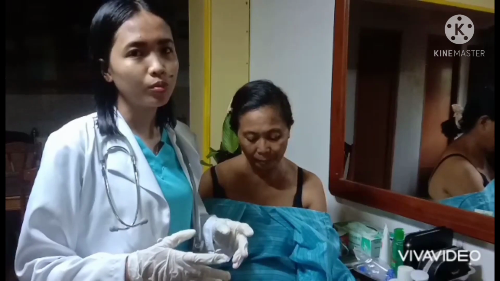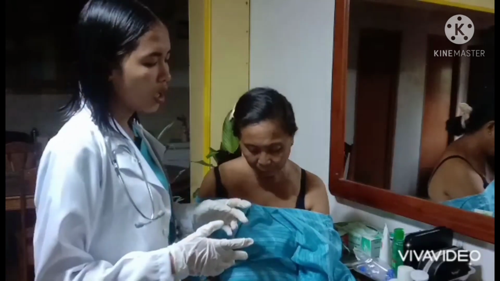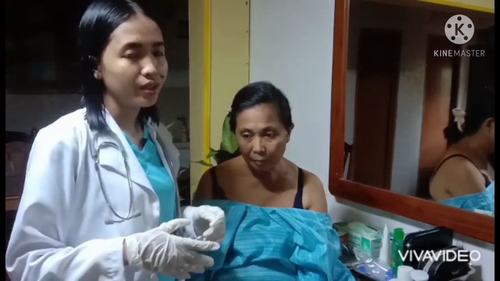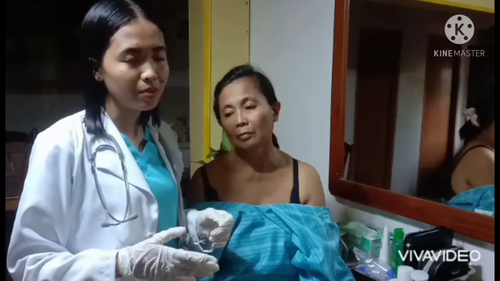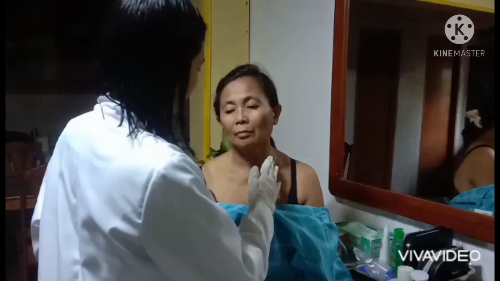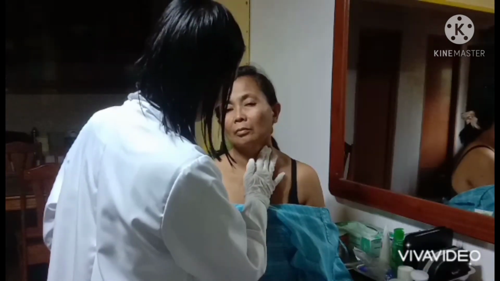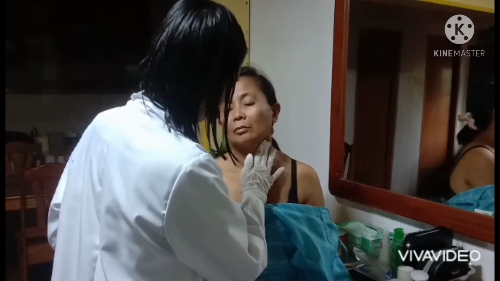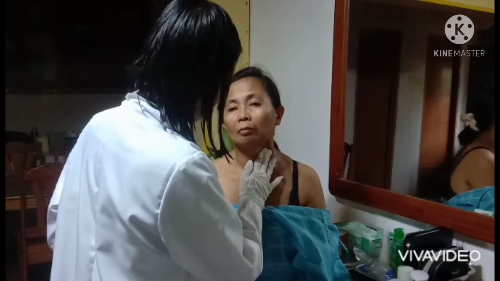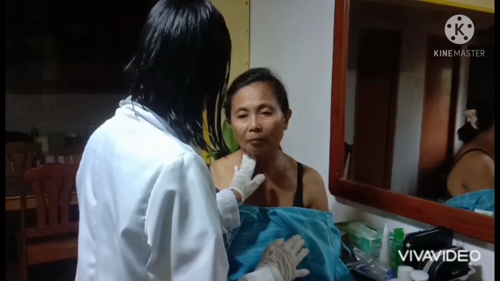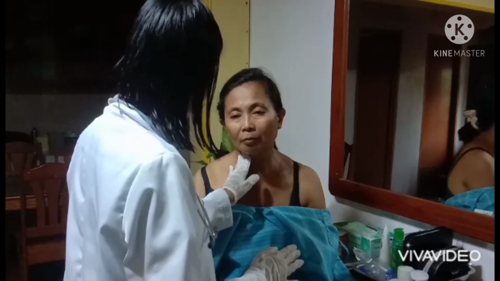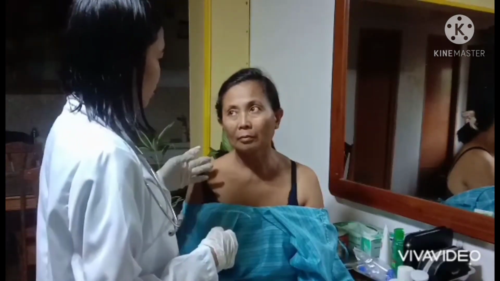Now we are going to observe the patient's carotid arteries and palpate each using our index and middle finger. Remember to palpate one carotid artery at a time, otherwise, we could block blood flow to the brain.